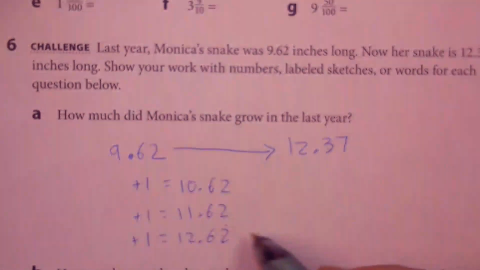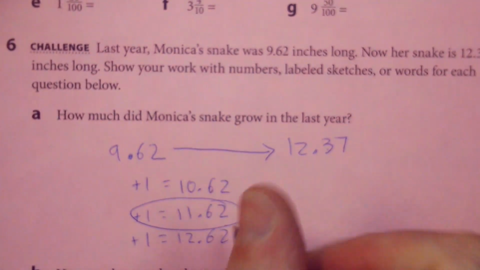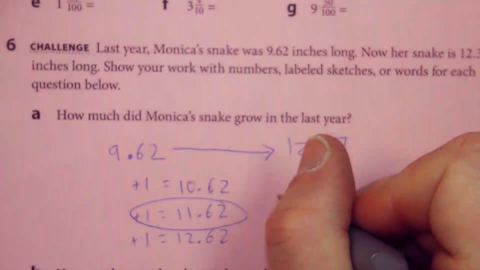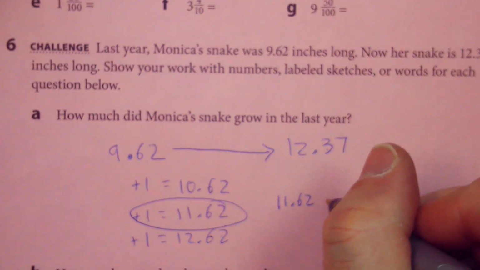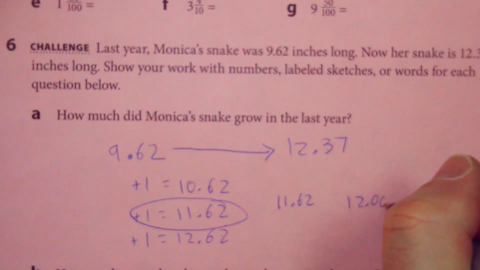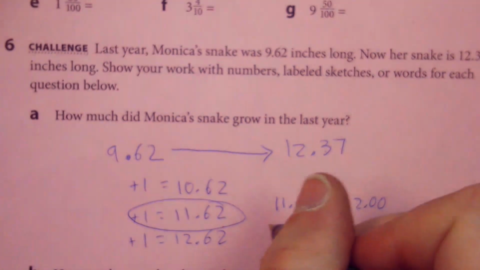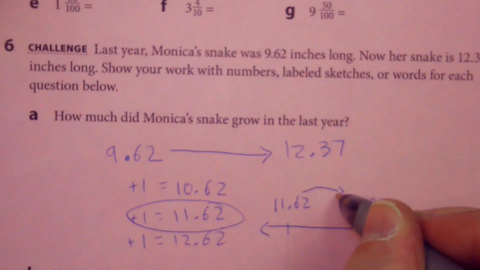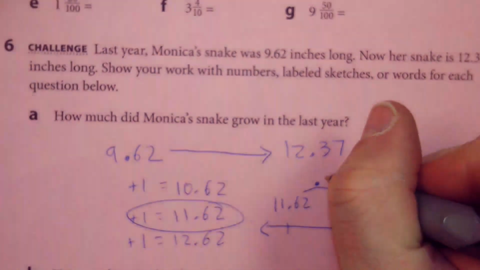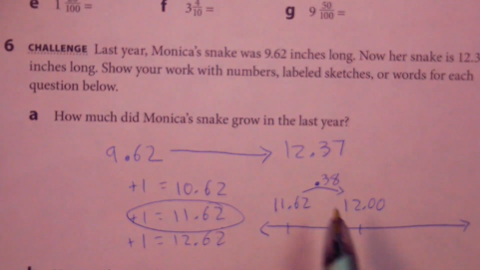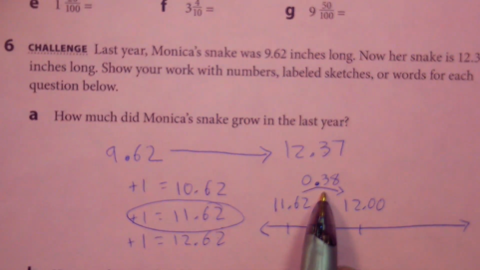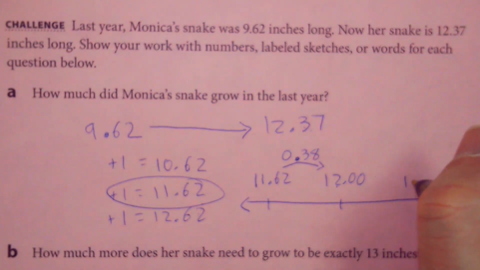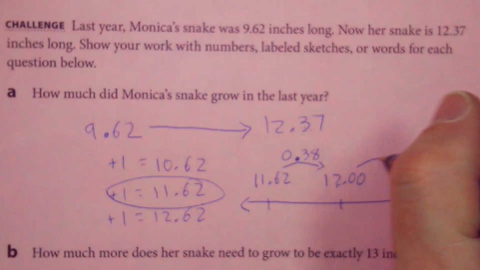So if we add 2 to this number, like we said, we get 11.62. How do I get to 12.37? Well, to get from 11.62 to just 12, let's say we're maybe using a number line, I'm going to move up 0.38, okay? And then to get from 12 to 12.37, I'm going to move up how much?